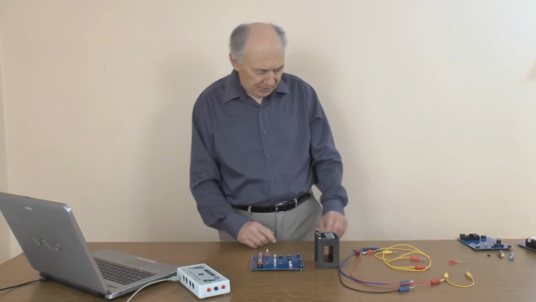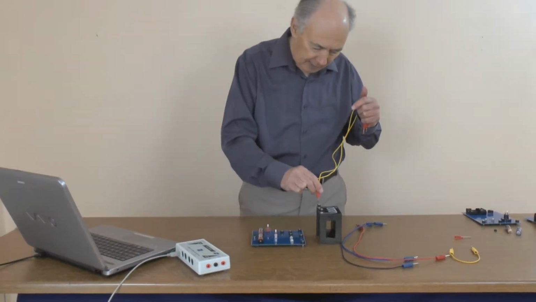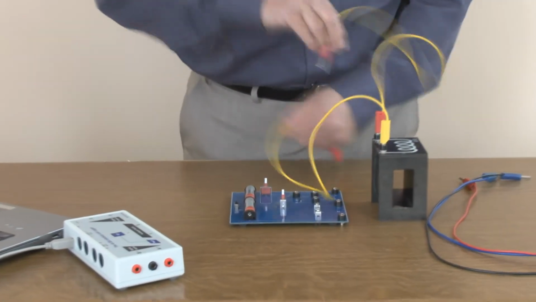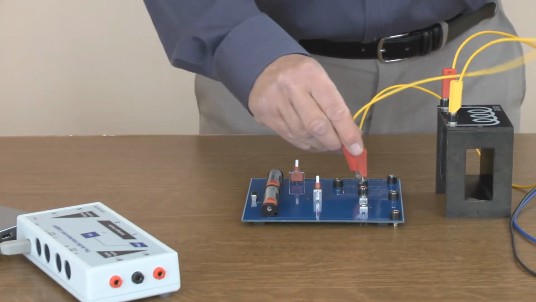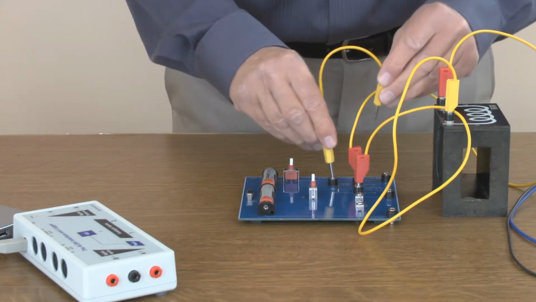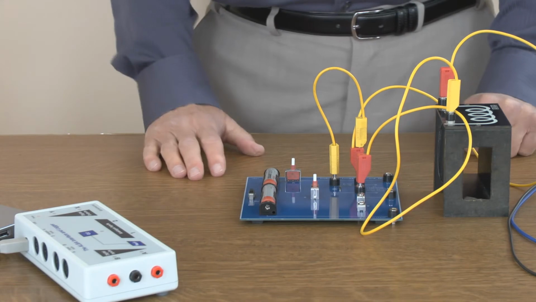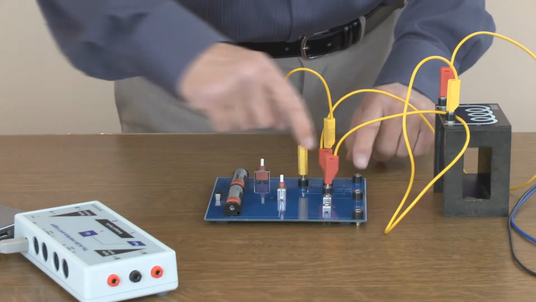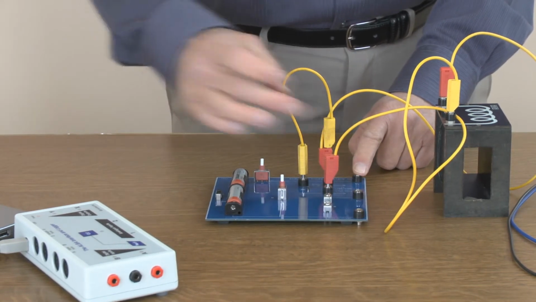Let's wire up the circuit. First, we'll connect our air-cored inductor. And we'll connect that little wire and the diode across the coil to protect it. And we need to connect the wires to measure the voltages at the various points.